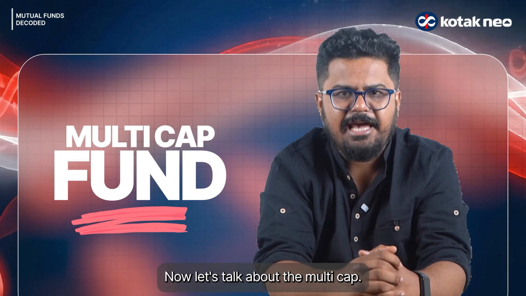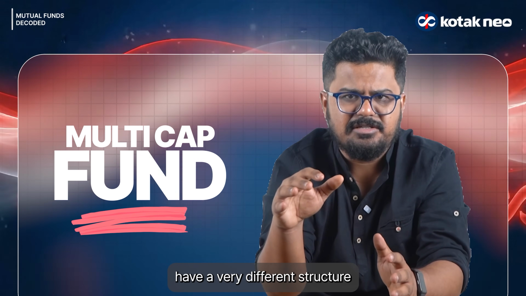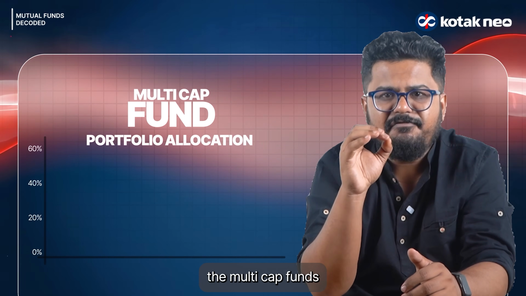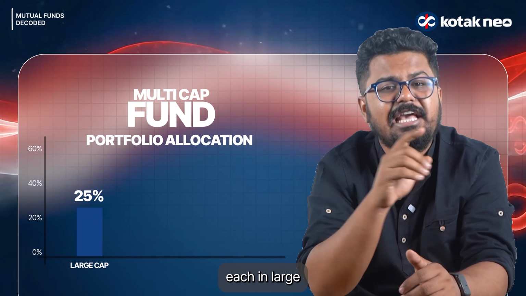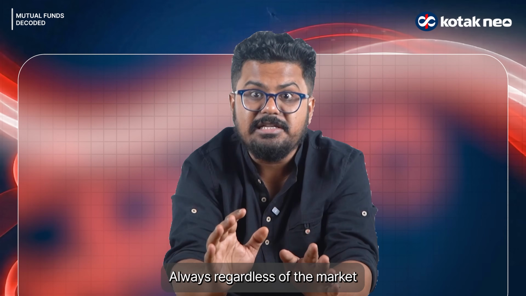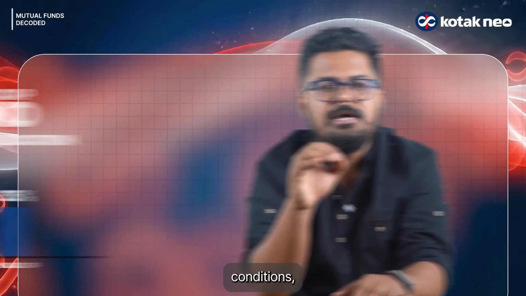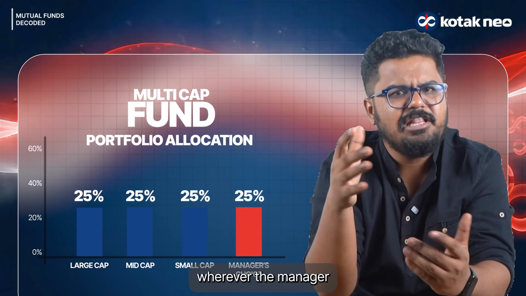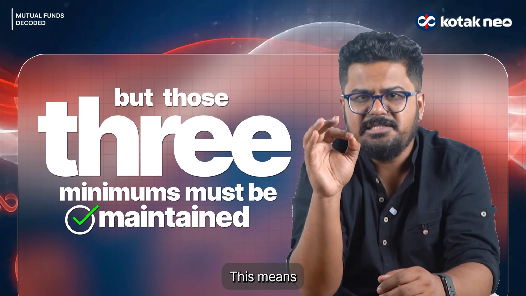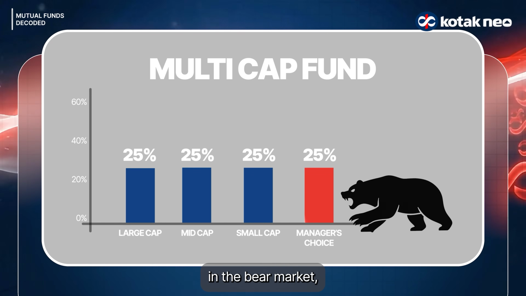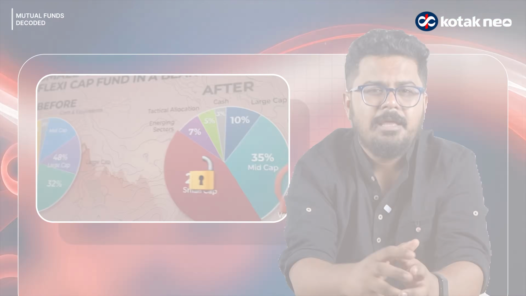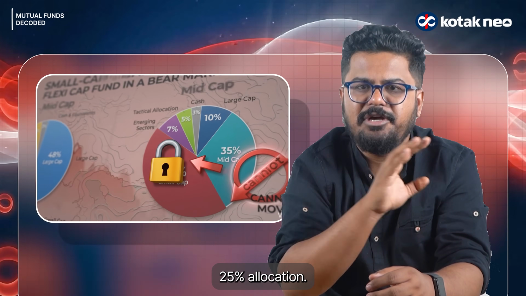Now, let's talk about multi-cap. Multi-cap funds have a very different structure, and the difference matters enormously for you. SEBI mandates that multi-cap funds must invest a minimum of 25% each in large cap, mid cap, and small cap stocks. Always, regardless of the market conditions. The fund can allocate the remaining 25% wherever the manager decides. But those 3 minimums must be maintained. This means when small cap stocks are getting crushed in a bear market, a multi-cap fund cannot exit small caps the way a flexi cap fund can. It must maintain its minimum 25% allocation.